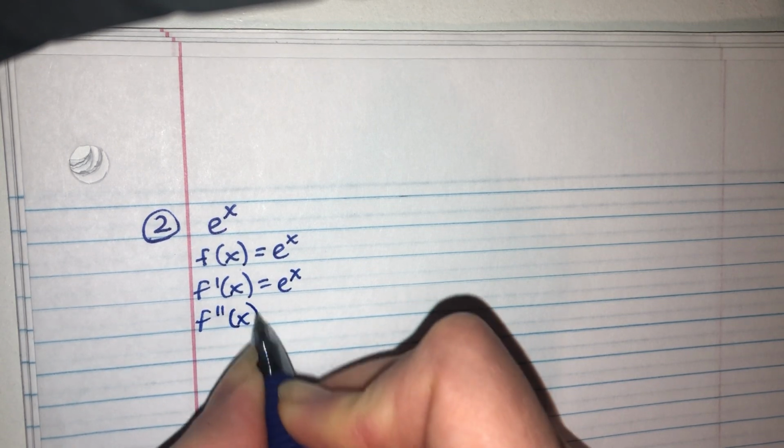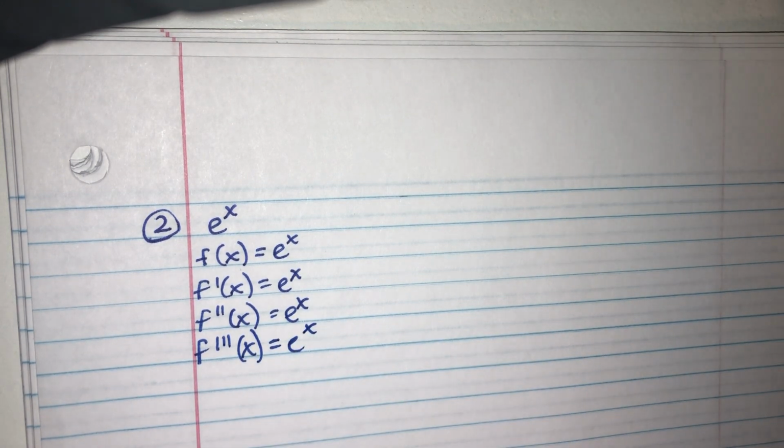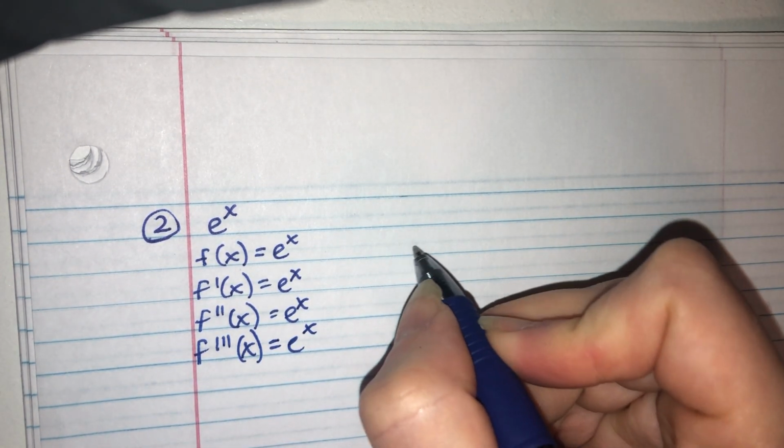Number 2, we're going to do e to the x, which is a nice one to work with because derivatives of e to the x are pretty easy. First derivative, e to the x. Second derivative, e to the x. Third derivative, e to the x. I don't think these terms are going to zero out, so I'm just going to stop here.